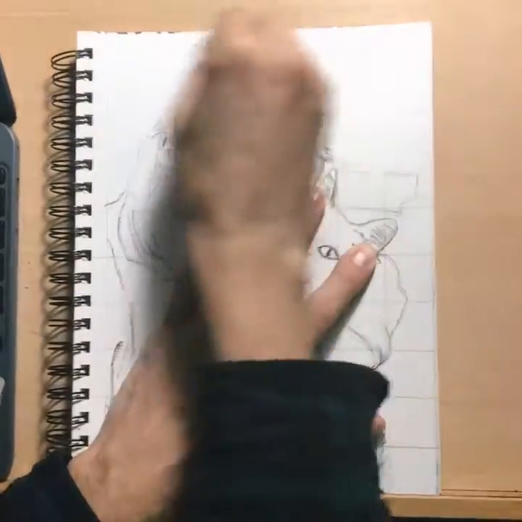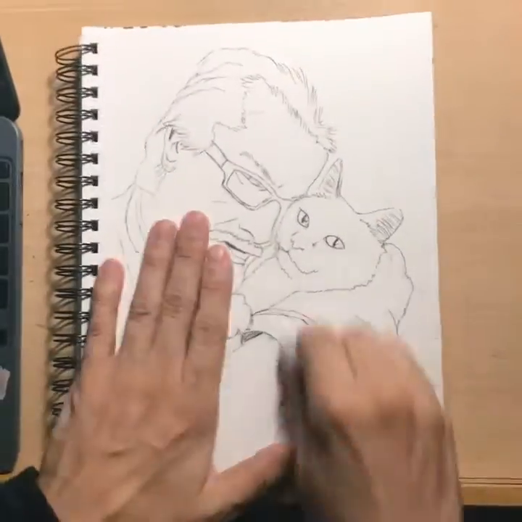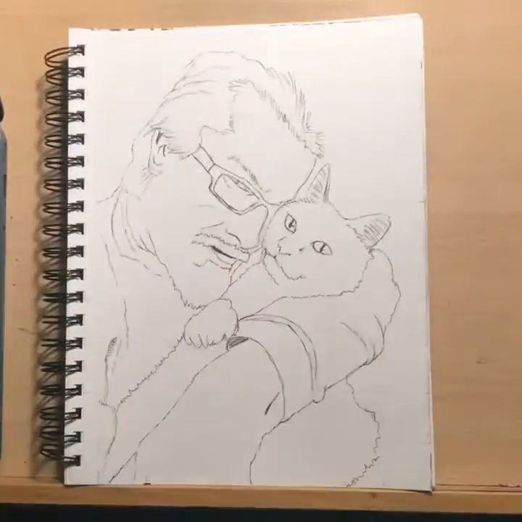Now for the eraser. It always feels kind of magical seeing the pencil just disappear, and then being left with really nice clean line work.